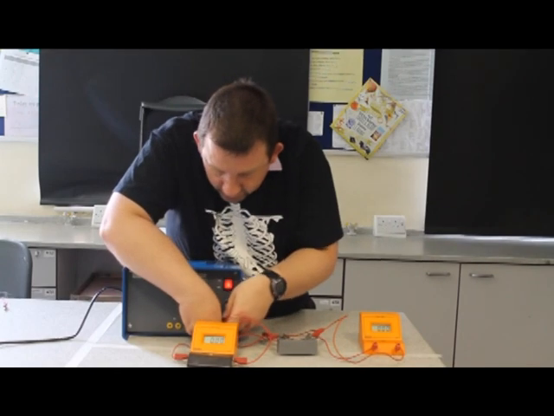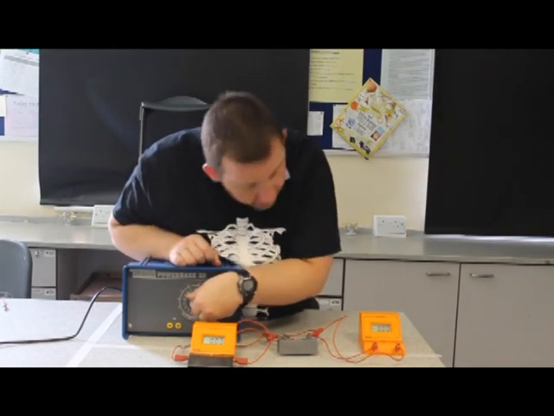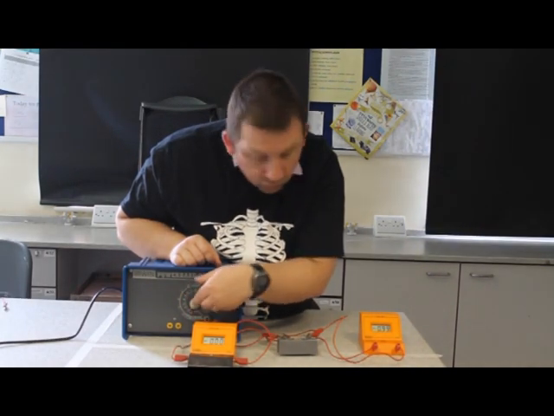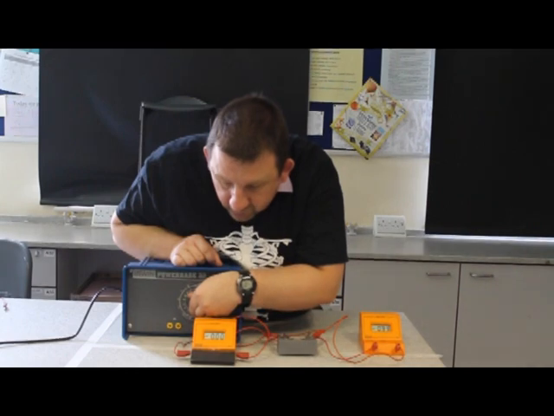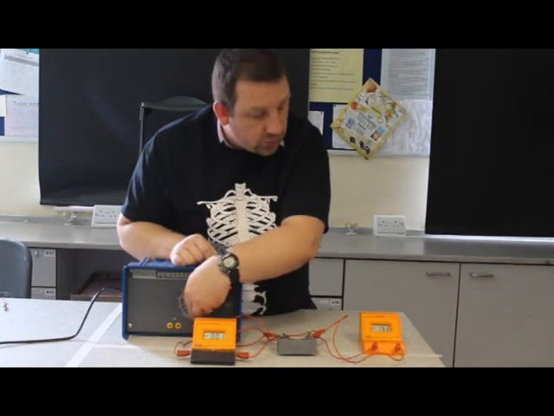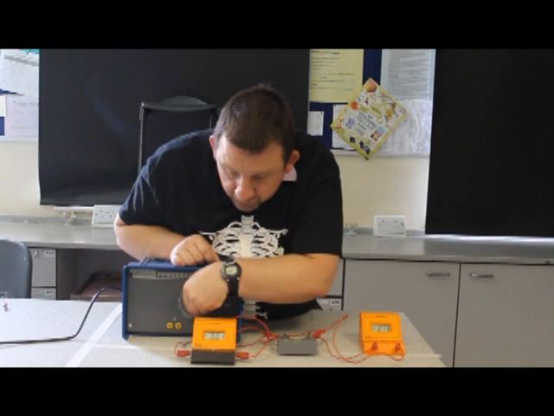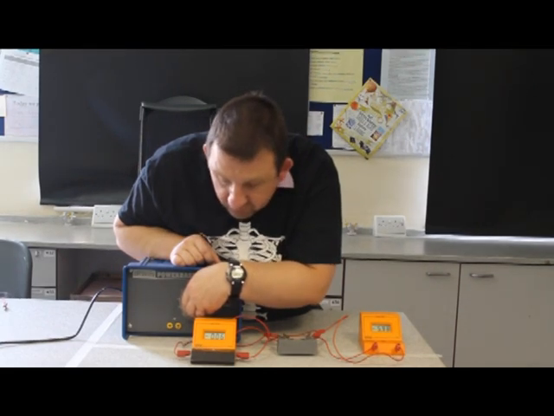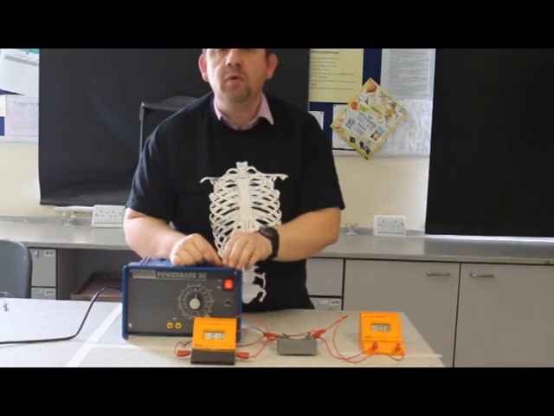So if I swap the positive for the negative and do the same experiment again, we start to get negative readings, but we find that at about 1 volt we have minus 0.00, but nearly minus 0.01 at 2 volts, nearly minus 0.02, and so on at 6 volts minus 0.06, and at 10 volts minus 0.1 amp.